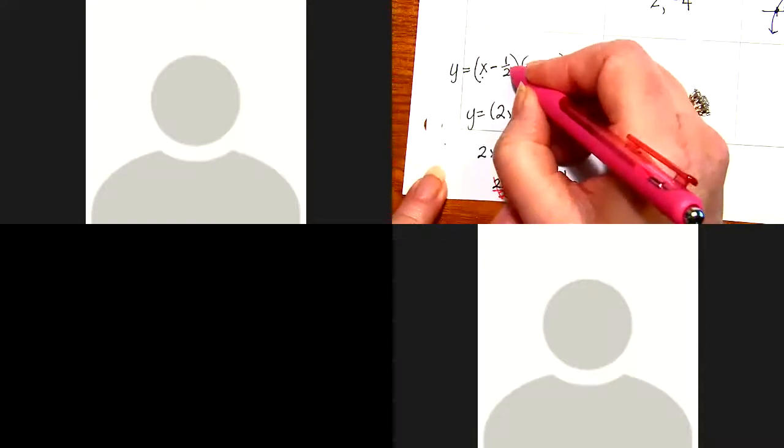So you won't usually see a fraction inside of a factored form. Now, if you get really fancy, this 2, that's the denominator, comes around to the front.